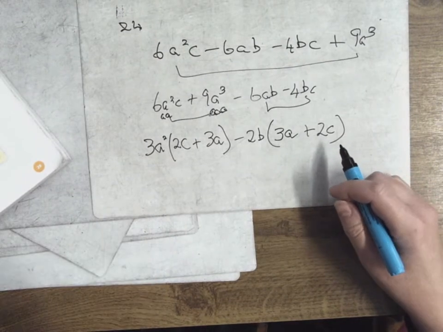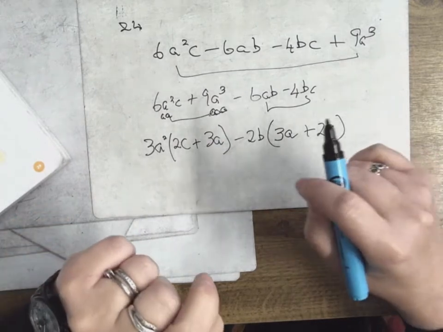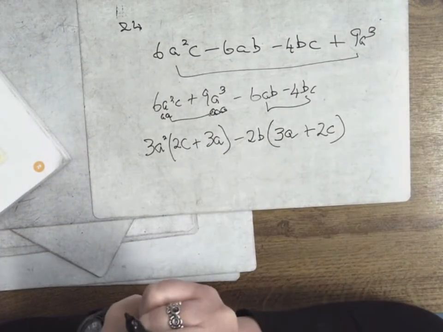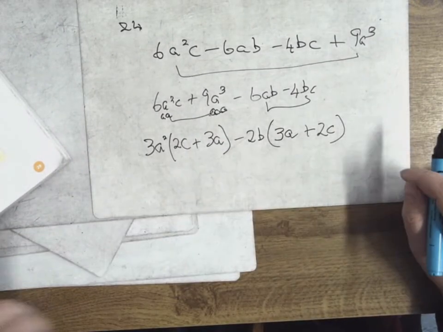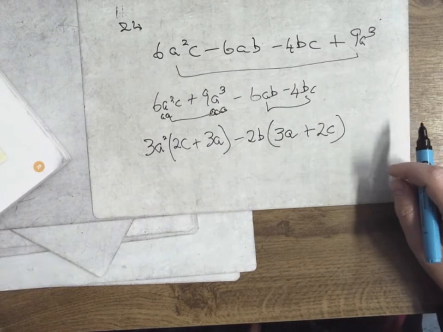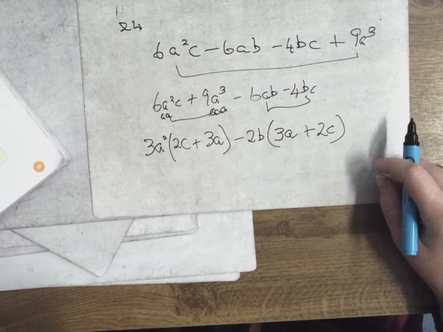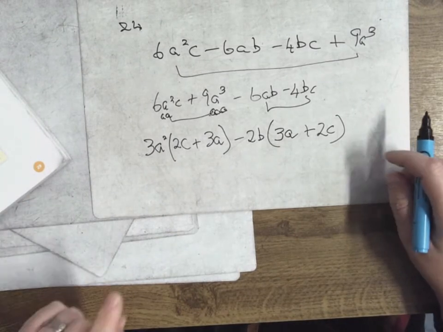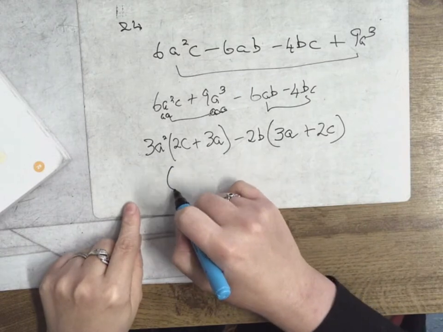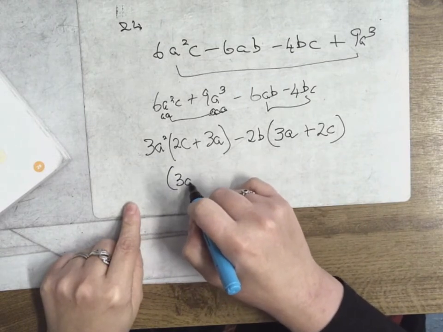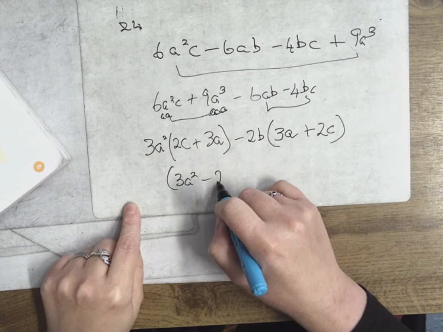If you're multiplying in by a plus, the signs wouldn't change. So if you take out a minus, there's no change, or take out a plus, there's no change. But if you take out a minus, you have to change. Okay? Right, so then my 2 brackets are made up of 3a squared minus 2b.